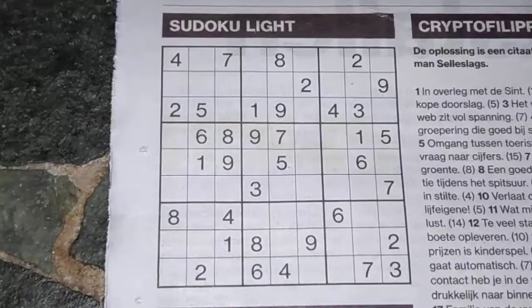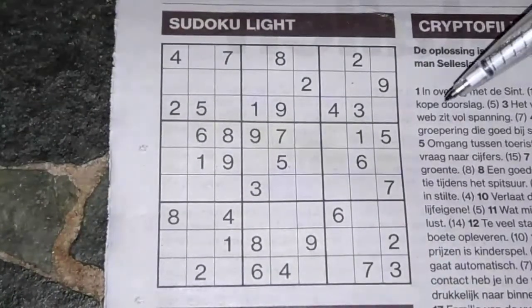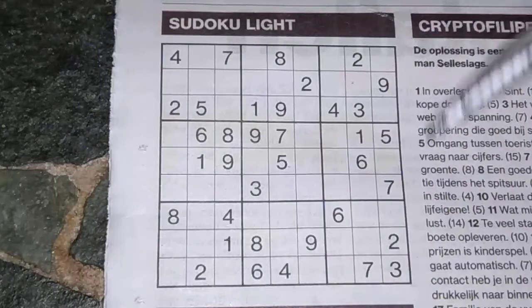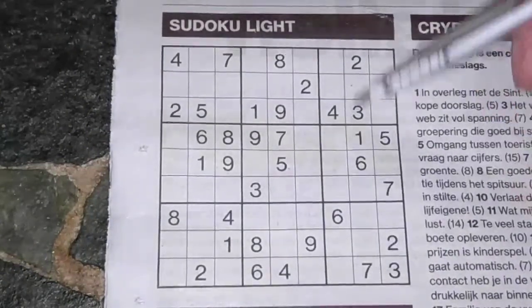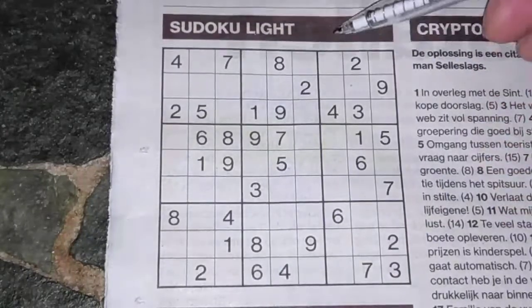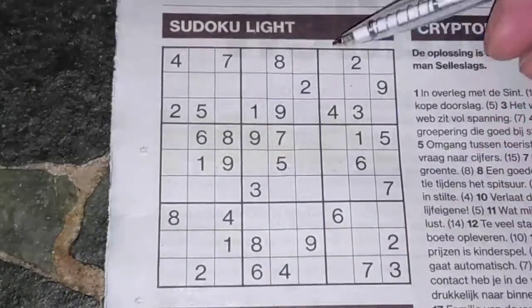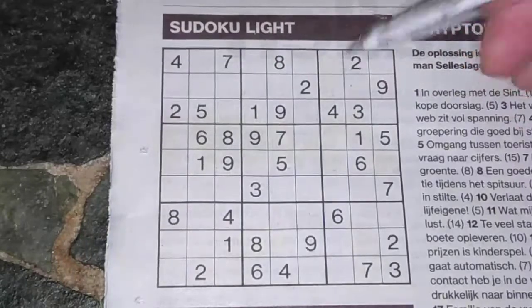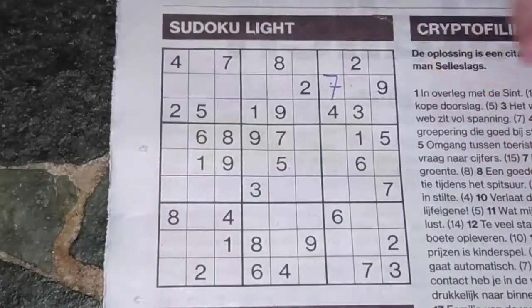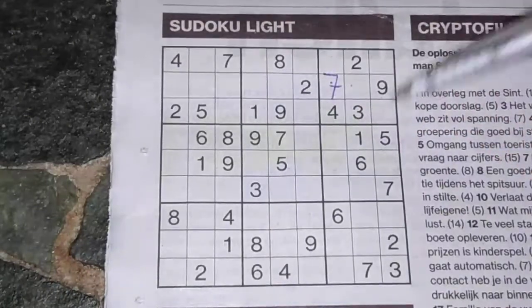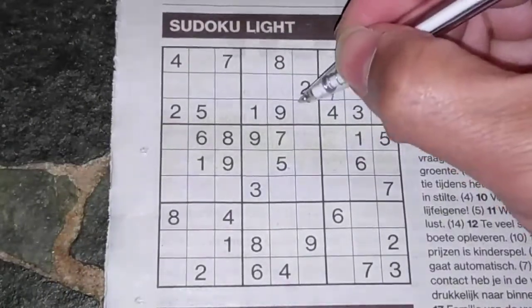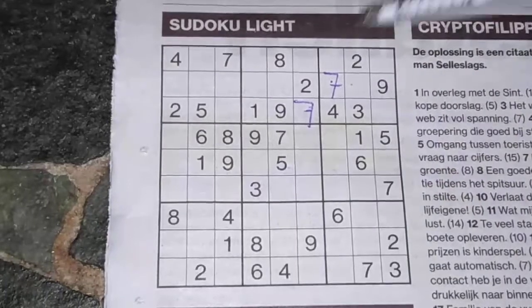Sudoku Light. So let's get started. A 7 in the last column. A 7 in the column next. So in that column, the only 2 places for the 7 are here or there, but I see here 7, no 7 there. 7 should be here. 7 in the first row, 7 in the second row. So in the third row, the only place for the 7 should be here.